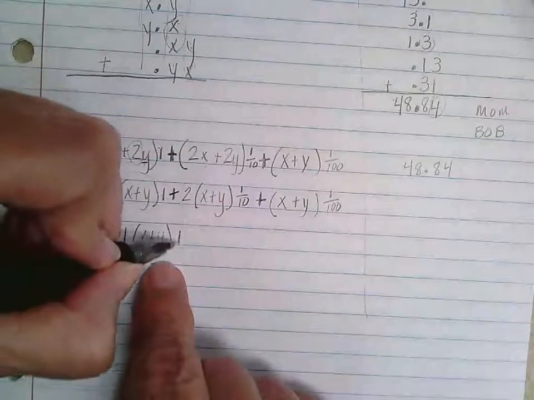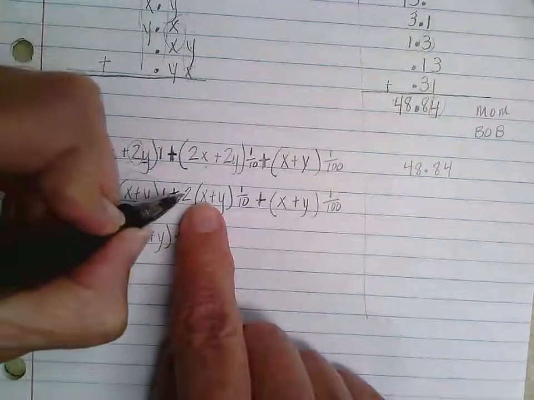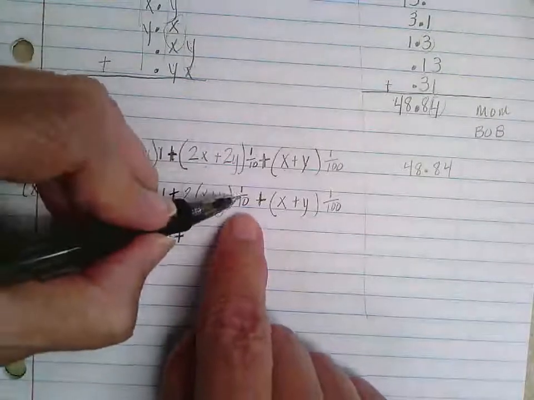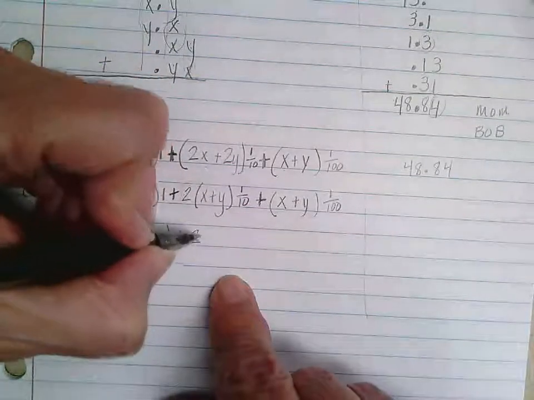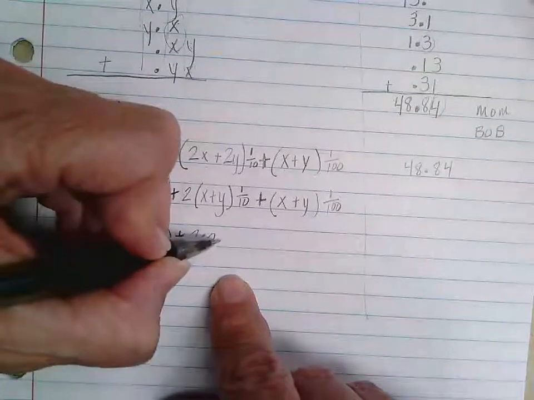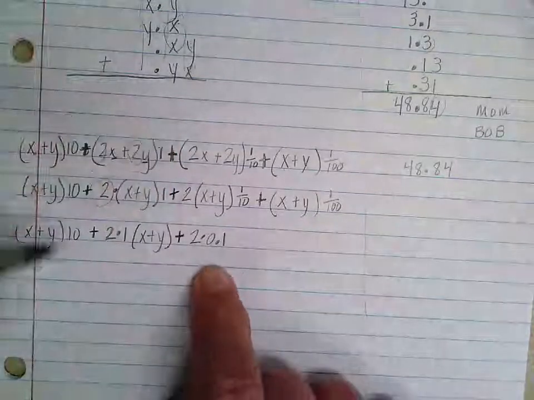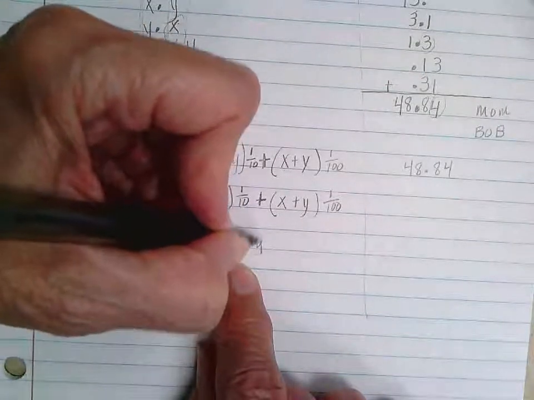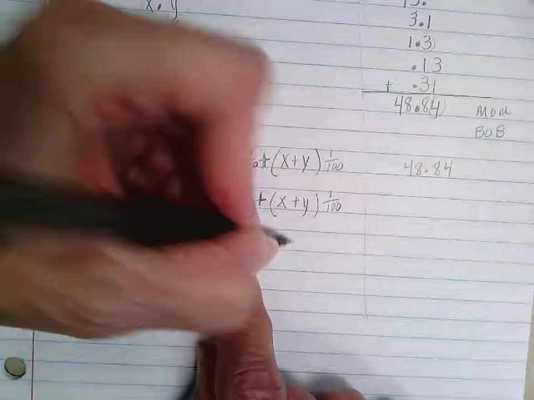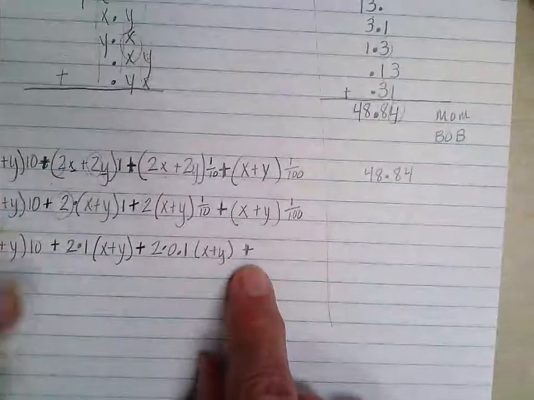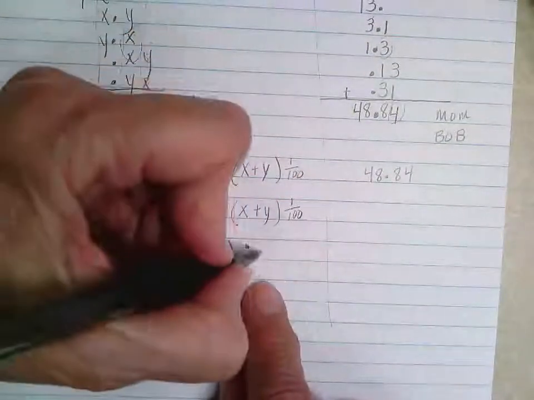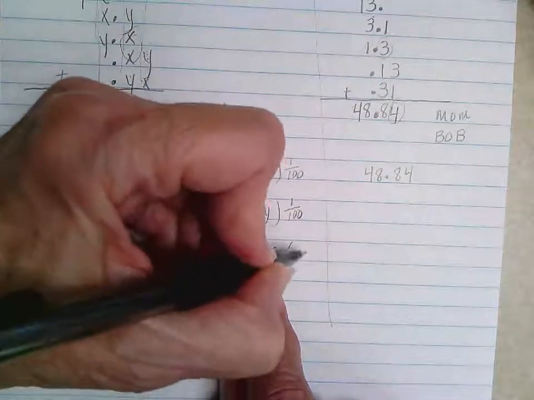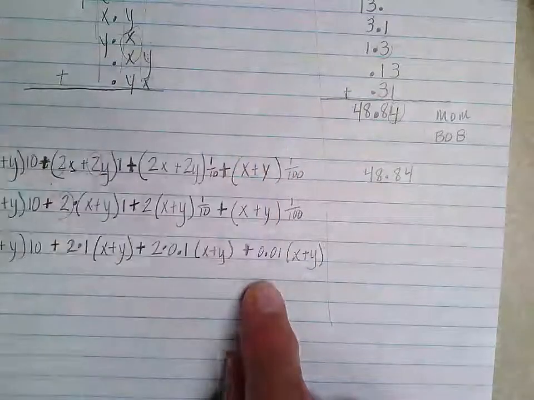And then when I get to my next term, I'm going to do the same thing. I'm going to take my 2 and multiply it by my 1/10, except I'm going to represent that as this. And then I'm going to multiply that times x plus y. And then I'm going to change this into 1/100th and multiply times x plus y.